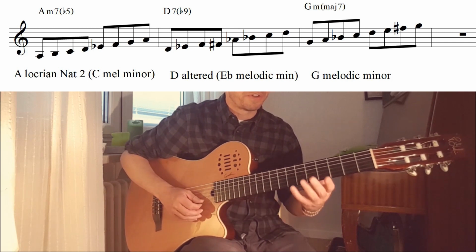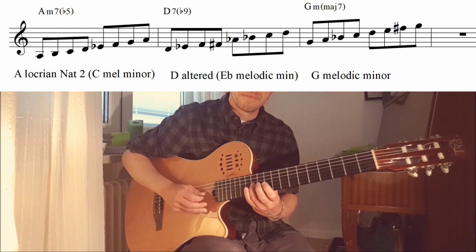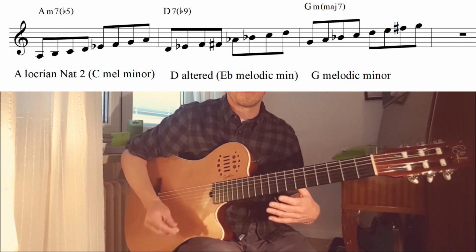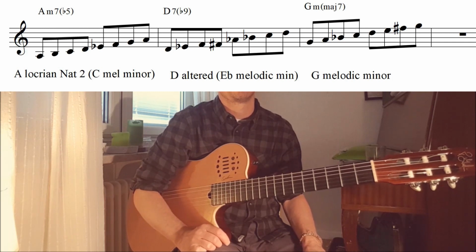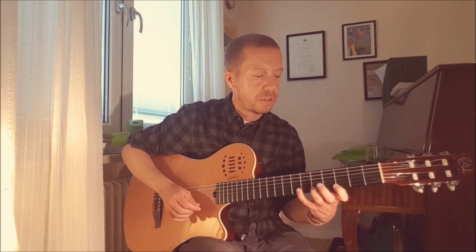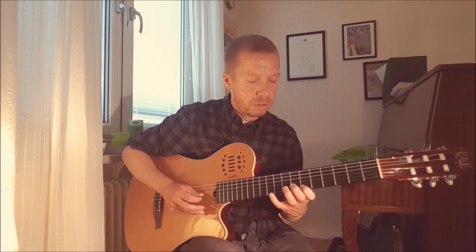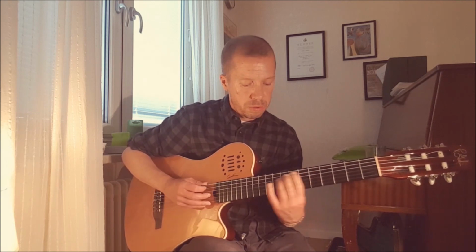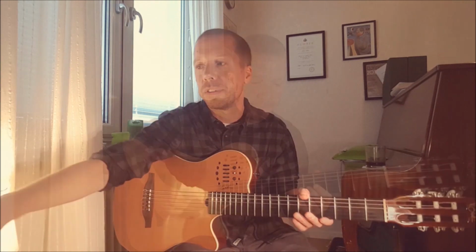You can use that to create, how should I say this? You can use that kind of movement of harmony to create the feeling of a 2/5-1 in minor. So I'll show you what it sounds like.